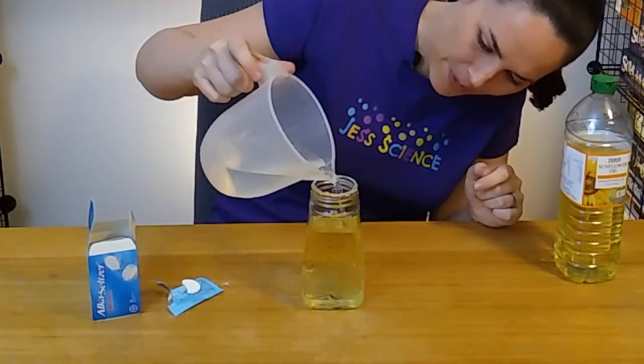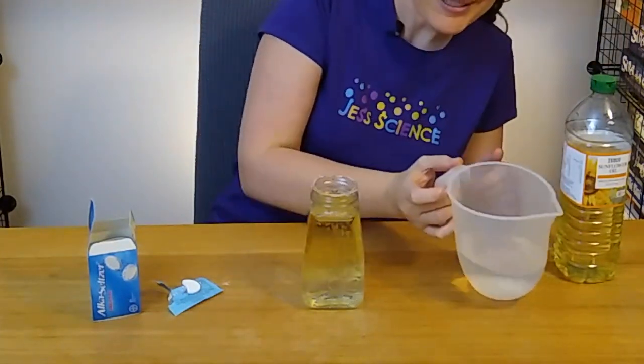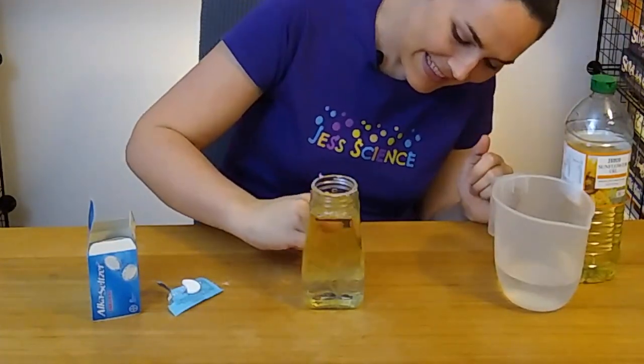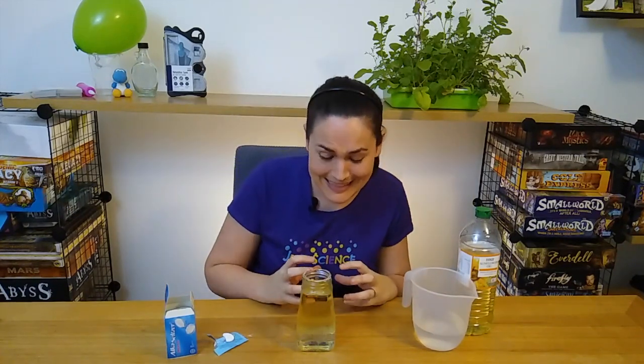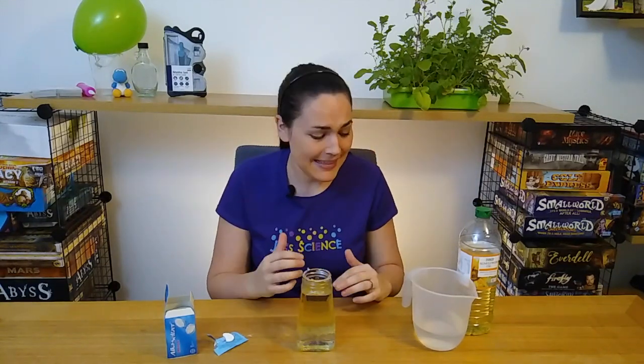So you can see as I'm pouring it, it's going through the oil and making bubbles, but it's settling down below. And that's because oil and water have different densities and they don't mix. So for density, it's how compact it is, and the water is more compact than the oil. And in terms of not mixing, water molecules are attracted to each other, but not to oil. So you always get that separation here.